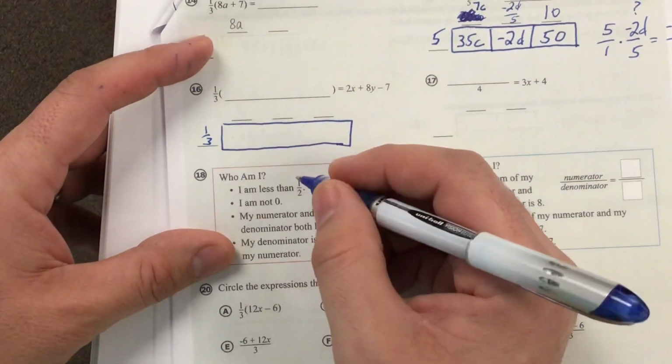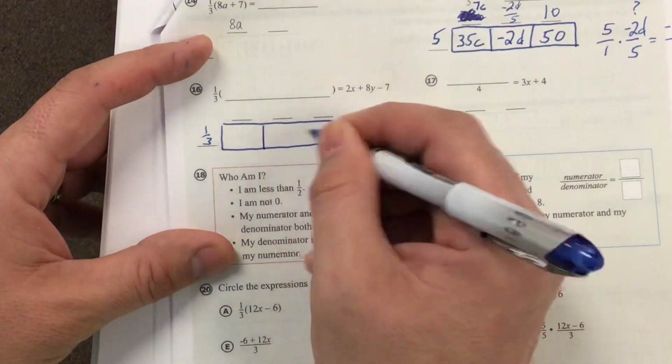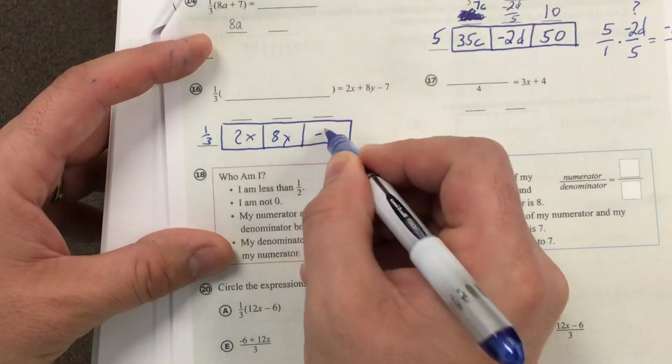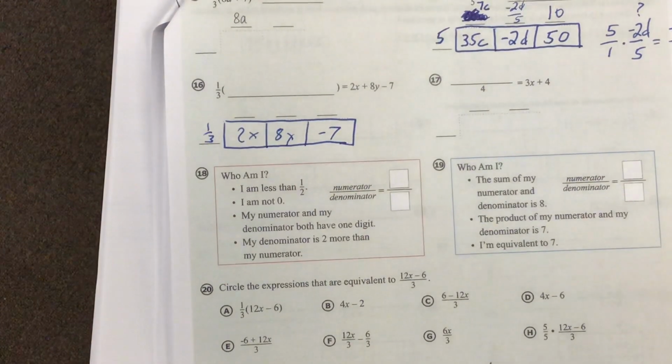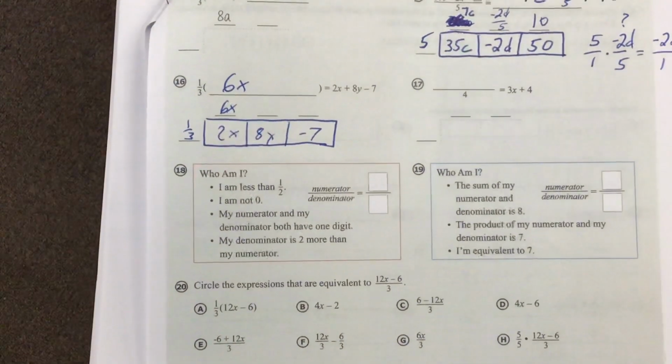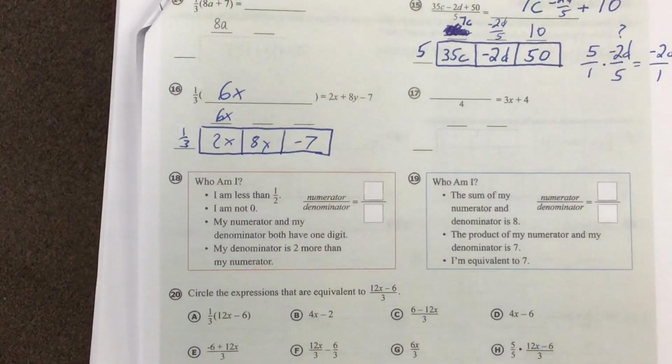1/3 times something, and it's giving me the answer of 2x, 8y, negative 7. Melody, 1/3 of what is 2x? 6x. Maddie, 1/3 of what is 8y?